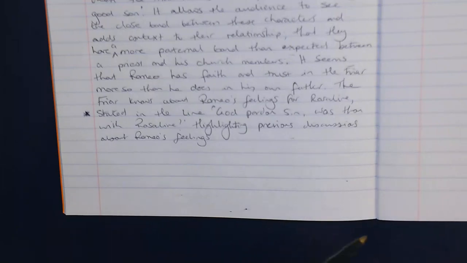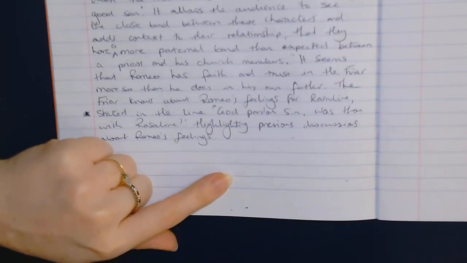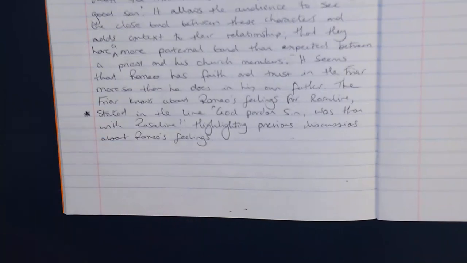So with his own father, how do we know that their relationship isn't close? Roger? He asked Romeo what he was. Yeah, good. Can you just skim back and find me a quotation for when he asks Benvolio?